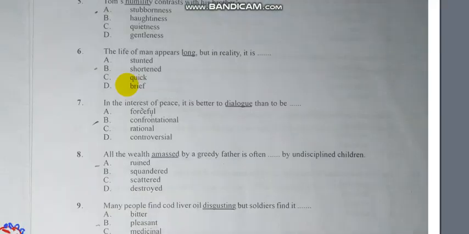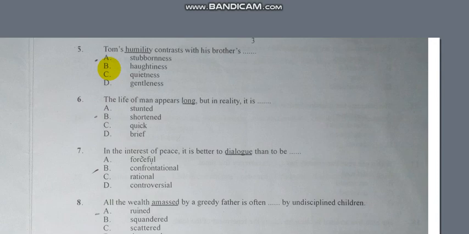5. Tom's humility contrasts. It's in contrast. It is opposite with his brother's dash. If you are not humble, because humility is about being humble. Don't forget. Okay. So if someone is not humble, what are they? Are they stubborn? No. So we get rid of stubbornness because this is not it, whoever chose this is wrong.